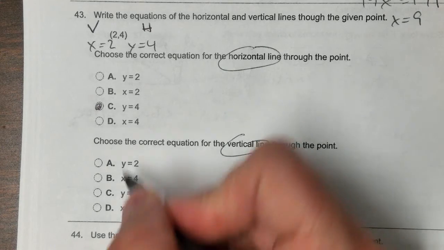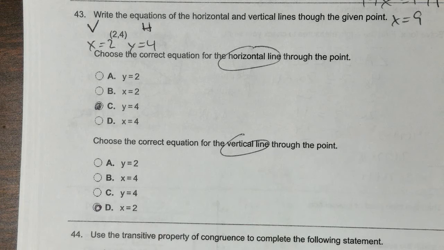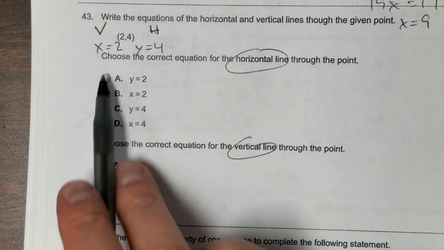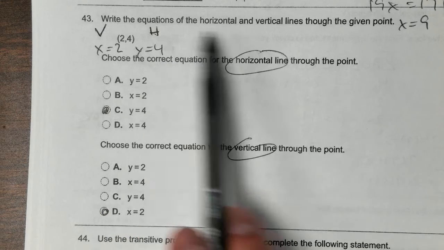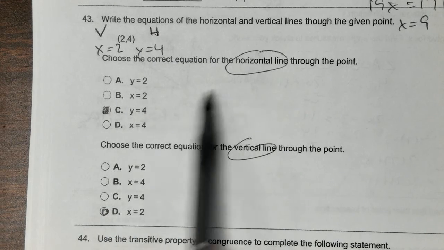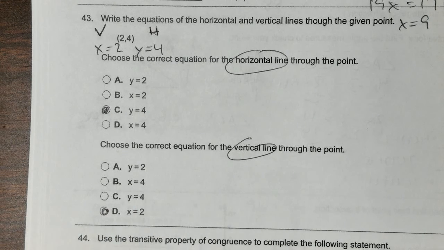This is vertical, so it's x equal 2. Any questions? So vertical line would be the x, the horizontal line would be the y. So we have x equal 2 and y equal 4, and so just y equal 4 here and x equal 2 there.